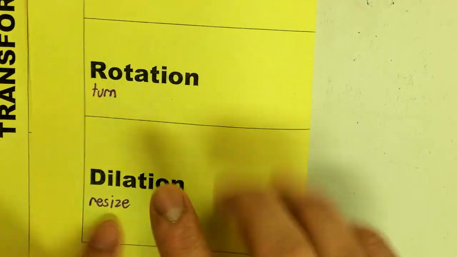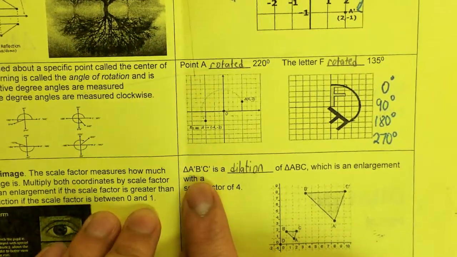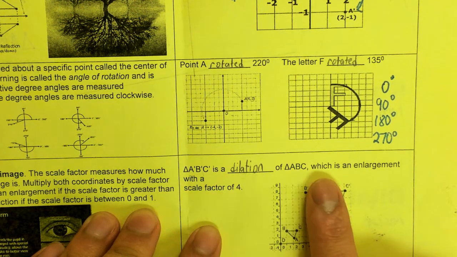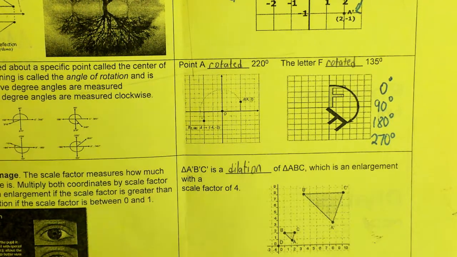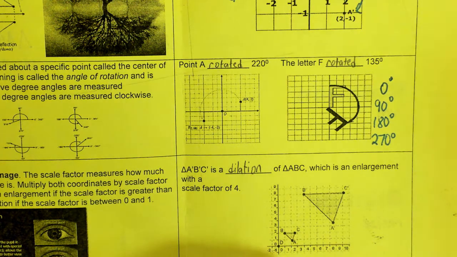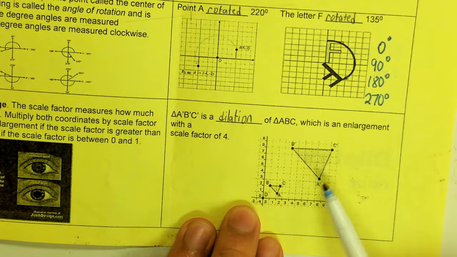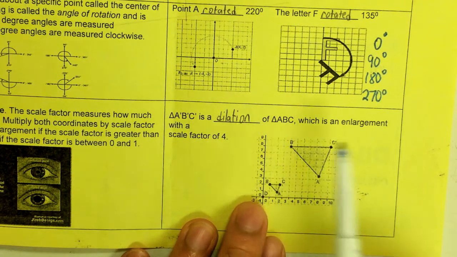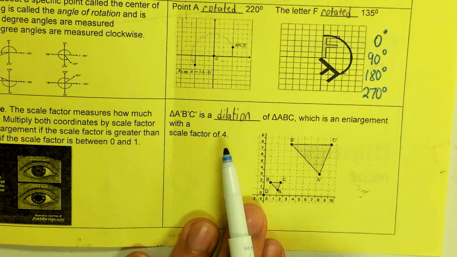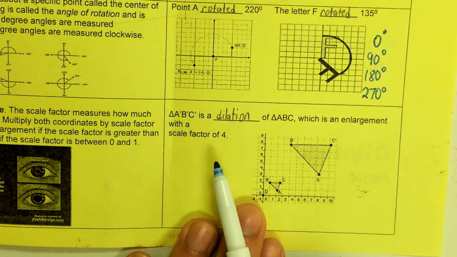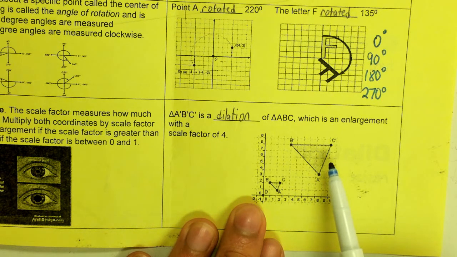Last up is dilation. Triangle A prime, B prime, C prime is a dilation of ABC, which means dilation can mean either an enlargement, getting bigger, or a reduction, getting smaller. In this case, here's ABC, going to A prime, B prime, C prime, it became bigger. More specifically, it had a scale factor of 4. That word scale factor from the similarity unit comes back. Scale factor 4 means in context, your new triangle is 4 times bigger than the old triangle.